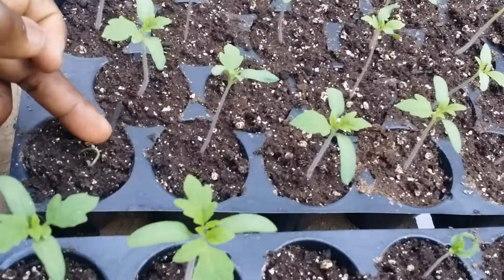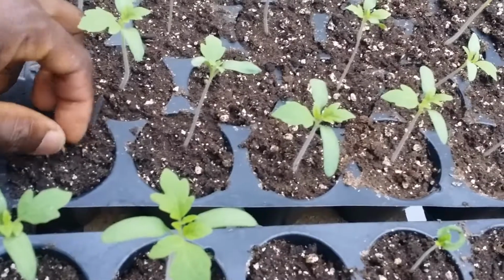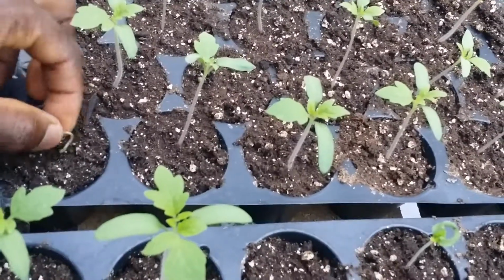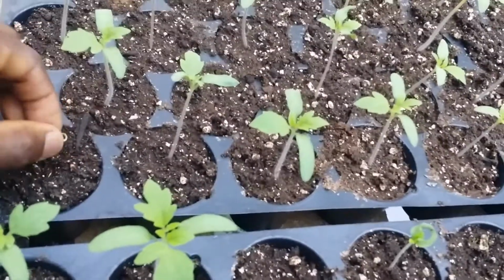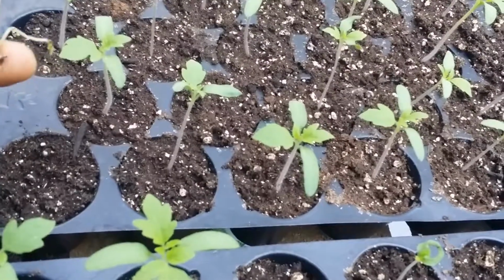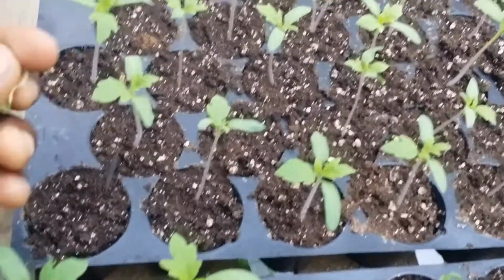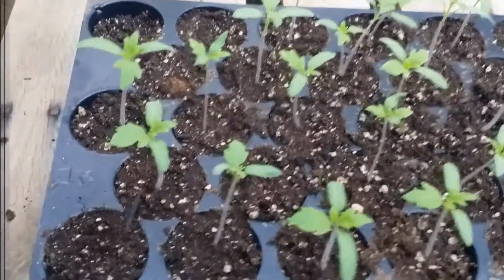And this one, I don't know what is happening with this one. Let me just give it some help. Oops, I popped this one. Sorry guys, I popped this one. Anyway, about six now.